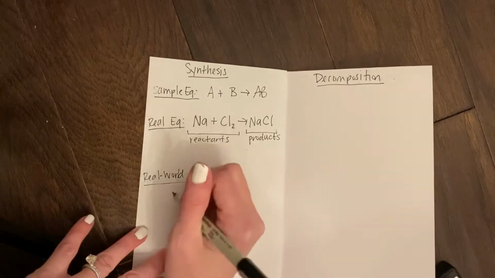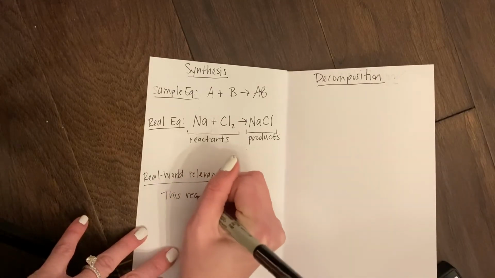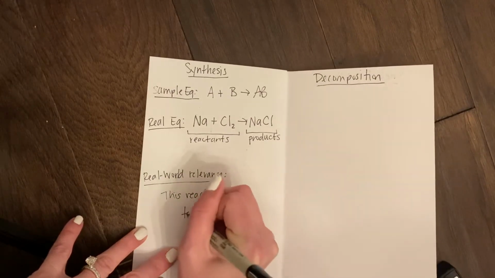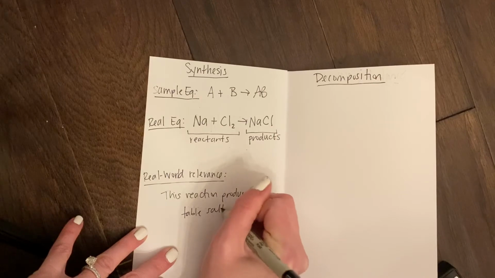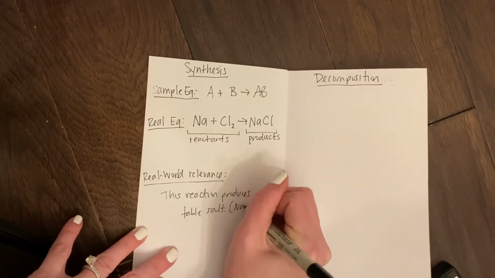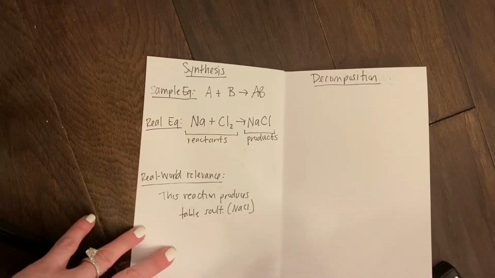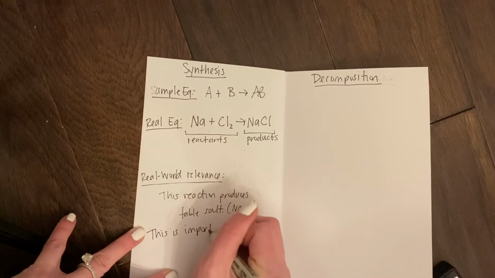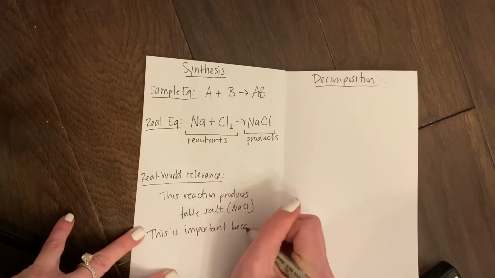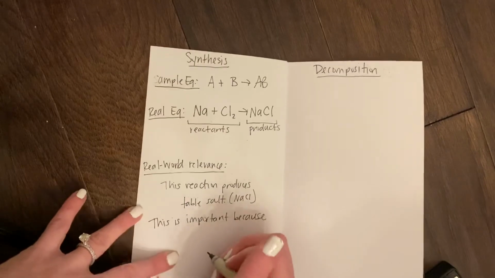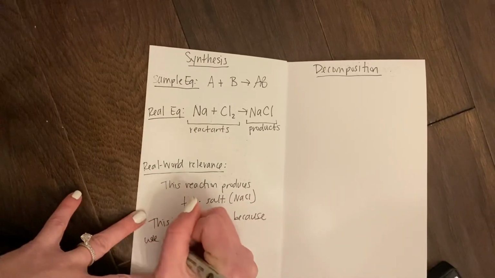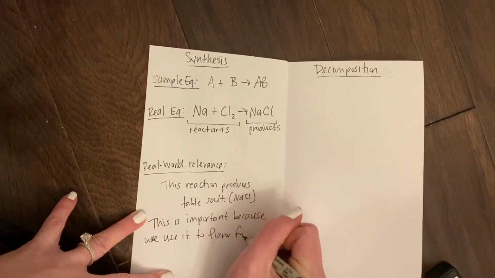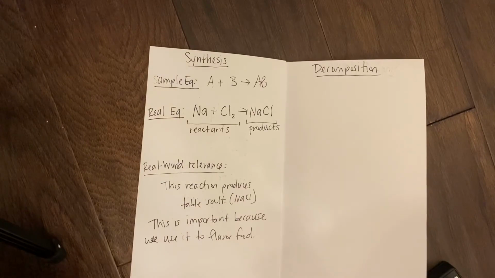So I'm going to say something like, this reaction produces table salt, okay, or NaCl. That's what we actually eat, salt our food with. This is important because we use it to flavor food. Something like that, okay? I don't know.